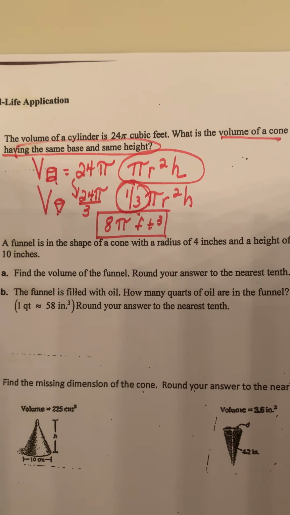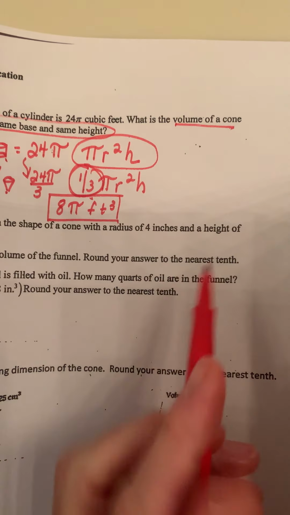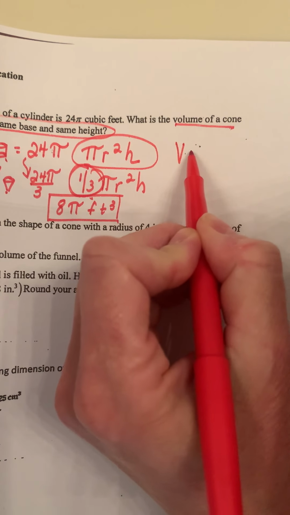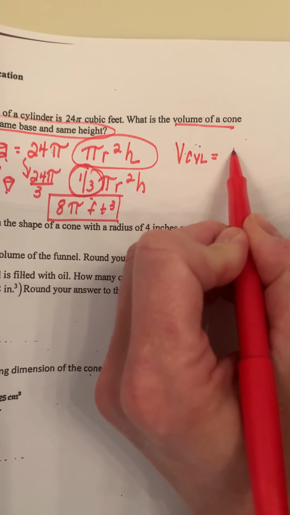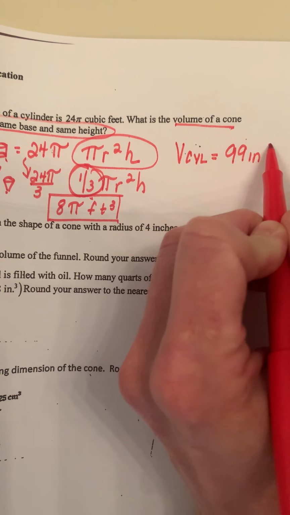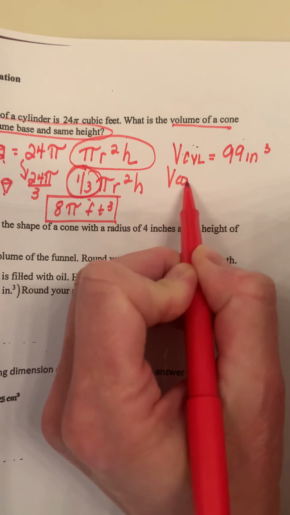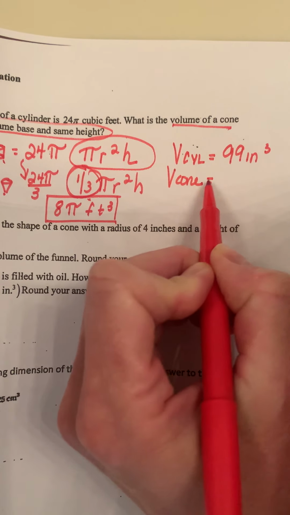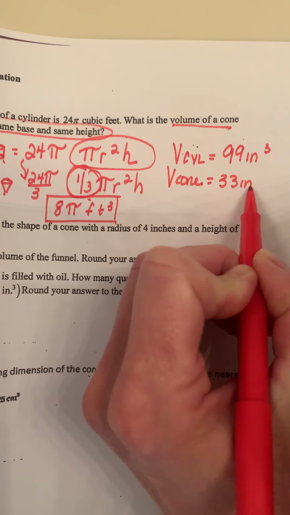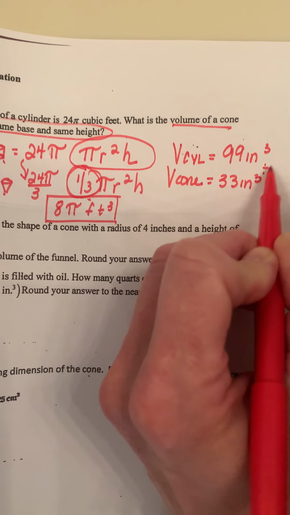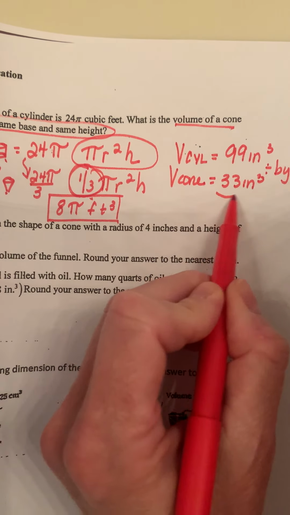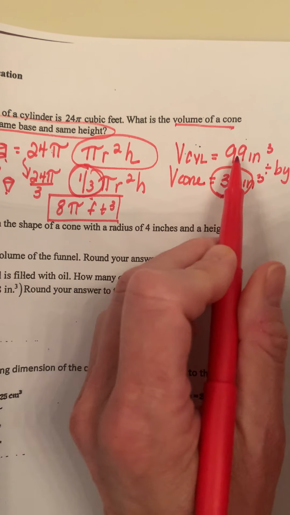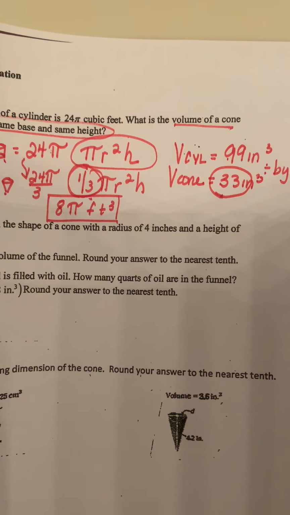So anytime you have the volume of a cylinder, you can divide by 3 to get the cone of the same size. So if I said the volume of a cylinder, I don't know, just say 99 inches cubed, the volume of a cone, same height, same radius, would be 33 inches cubed. You would just divide by 3. Okay, so that's how they're related. 3 of these cones, 33 times 3, you plug that in to get your 99.